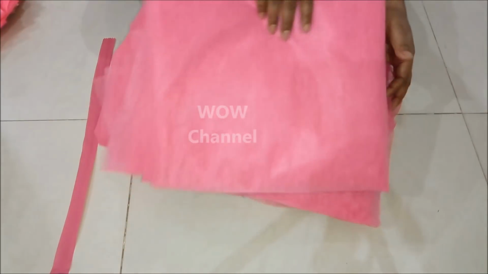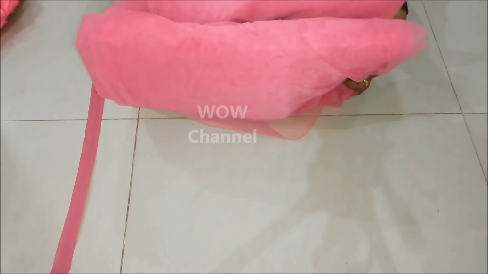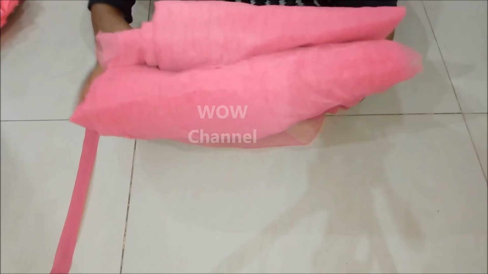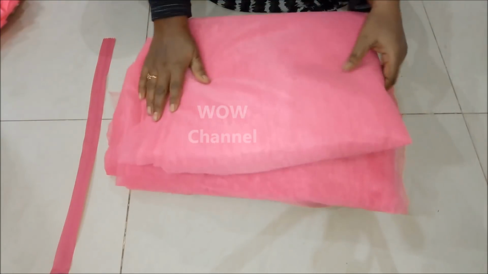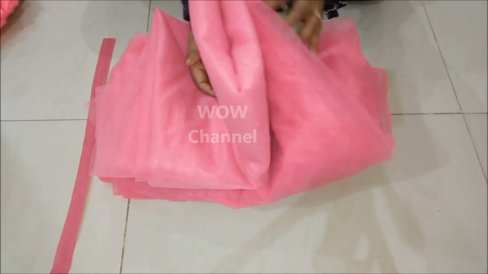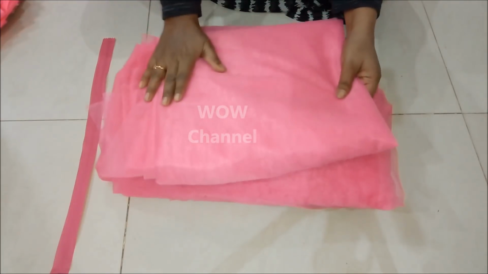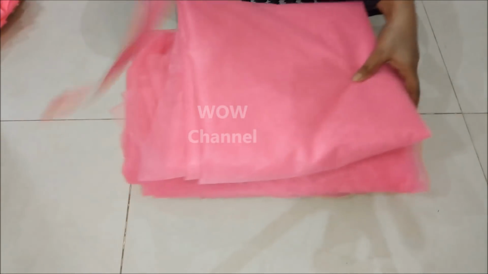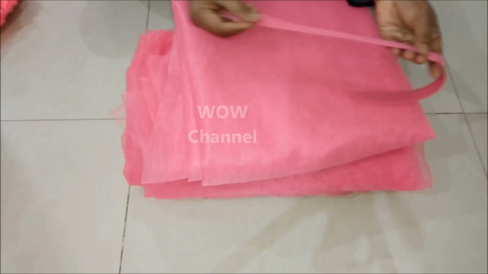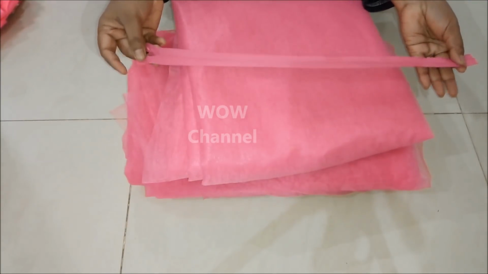And I have taken 22 meters net fabrics for tulle ruffles and skirts upper layers. A zipper of 17 to 18 inches long.